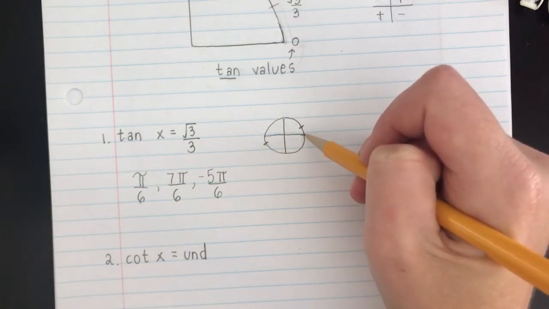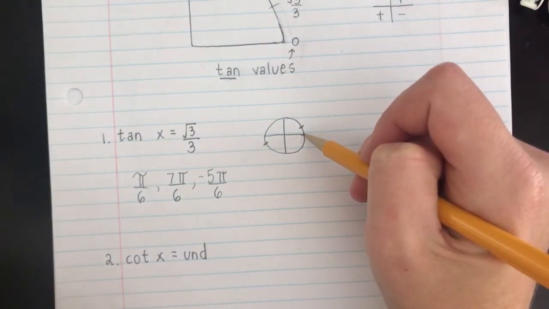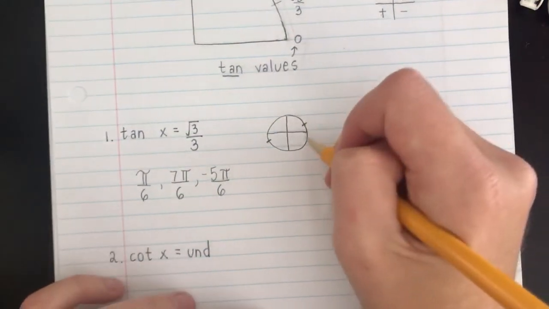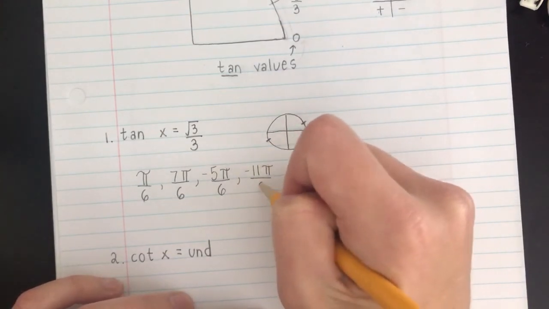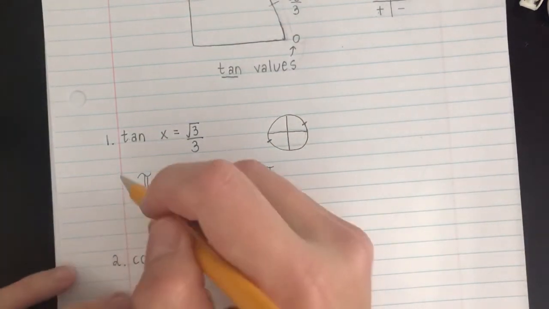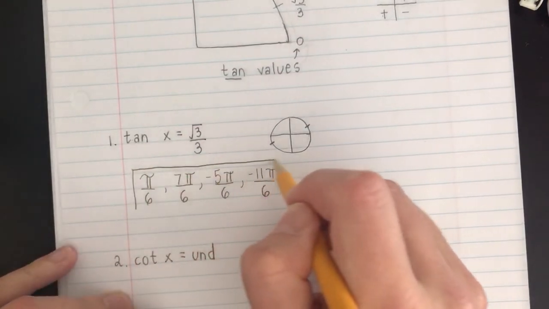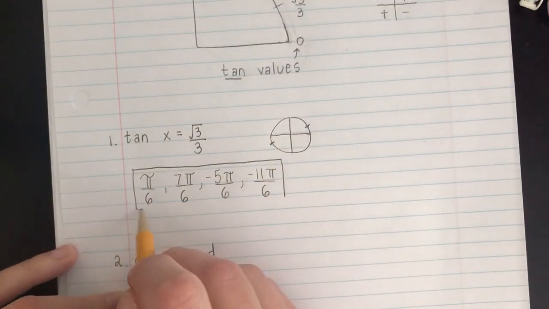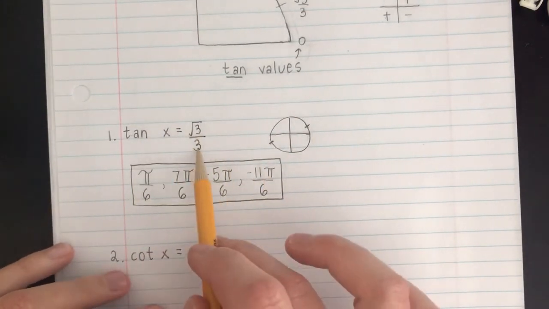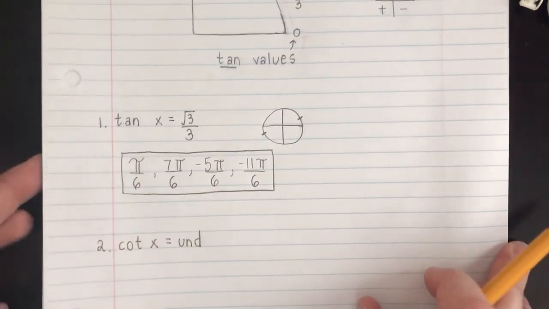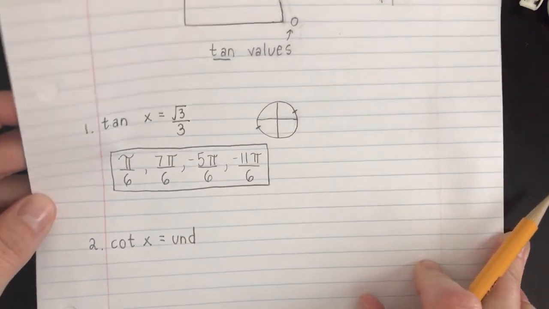And 2 pi would be 12 pi over 6, but really negative 12 pi over 6 because we're in the negative direction. So this would be negative 11 pi over 6. So those are my 4 angles that would give me tangent of x equal to square root of 3 over 3 if I'm only talking on the interval negative 2 pi to positive 2 pi.